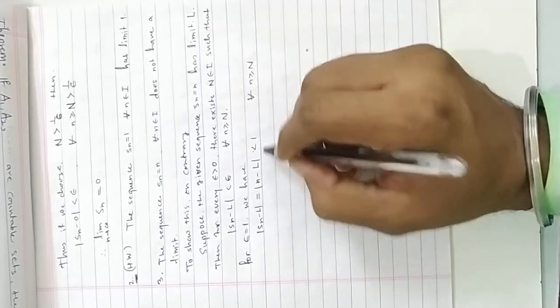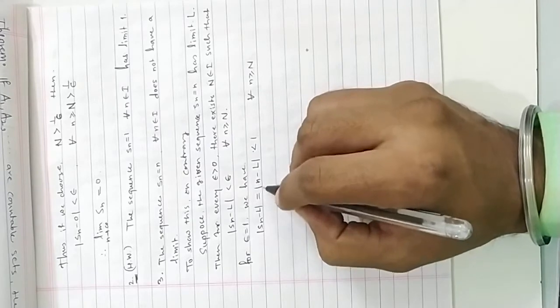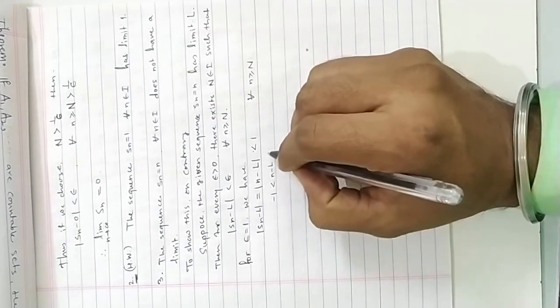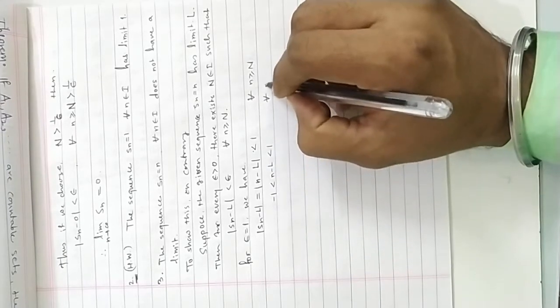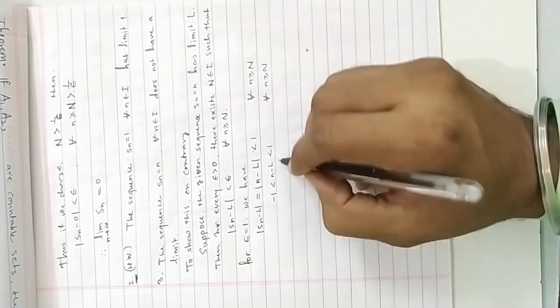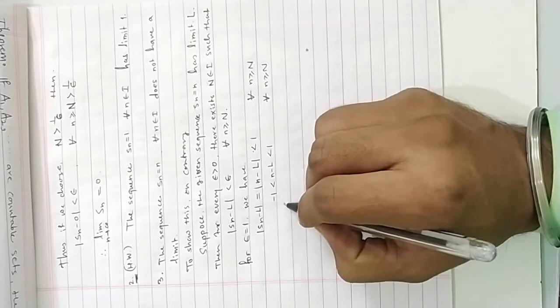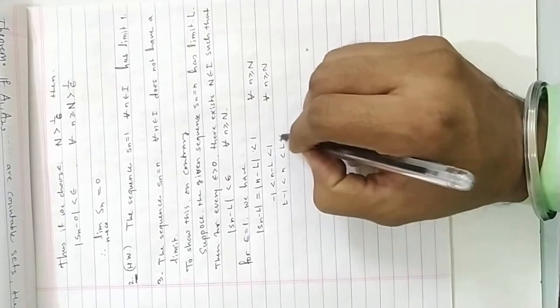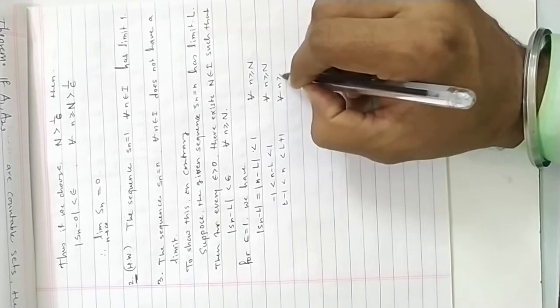So what does it mean? By using the property of modulus, it will be minus 1 less than n minus L less than 1 for all n greater or equal. And what does it mean? It means L minus 1 is less than n is less than L plus 1, true for all n greater or equal 1.